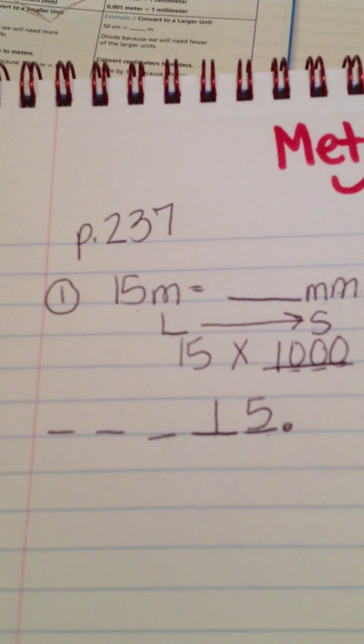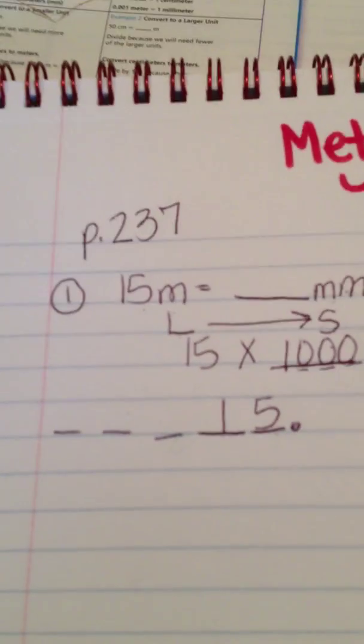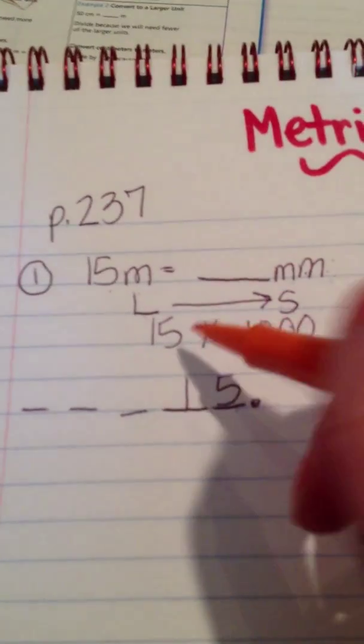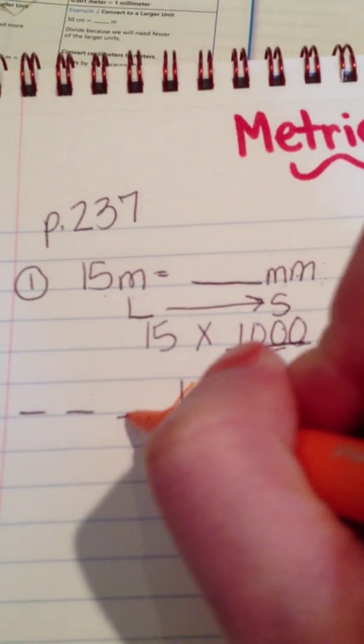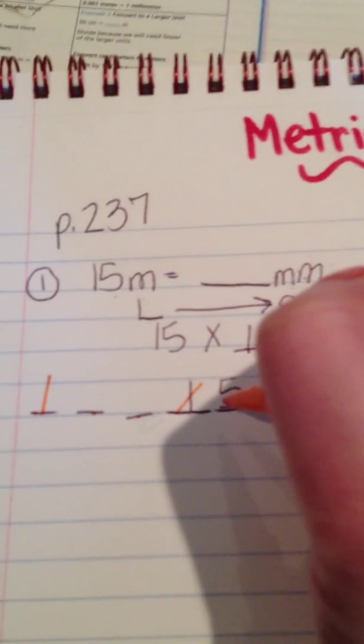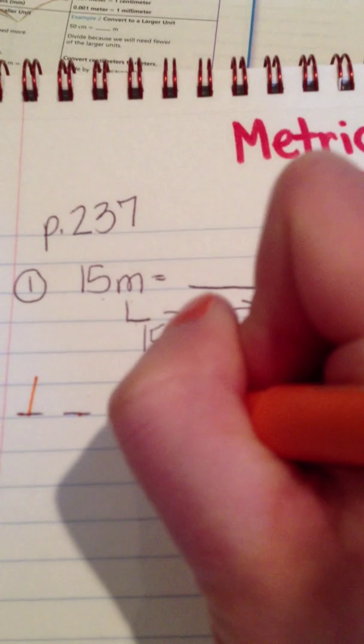And this is where I would recommend using a different color if you need to move everything over. I'm going to move the 1 over 1, 2, 3 spots. And then my 5 is going to follow. 1, 2, 3.